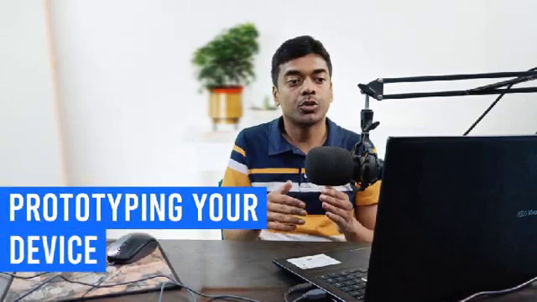So this method is suited for when you are creating the production version of your devices, while the copy and pasting in the source code technique you can use while you are prototyping your device. Now let us see all of this in detail.